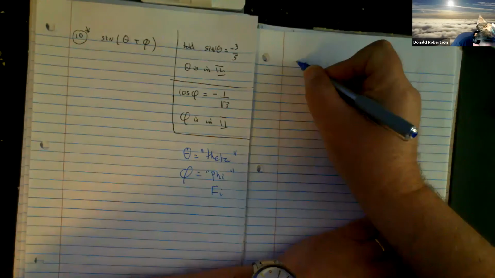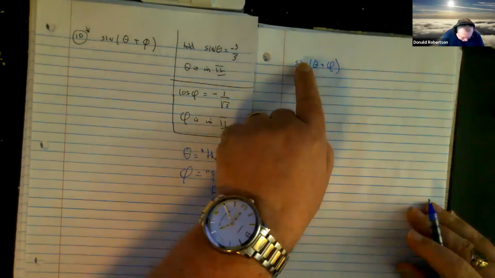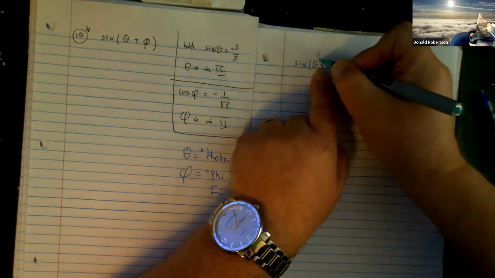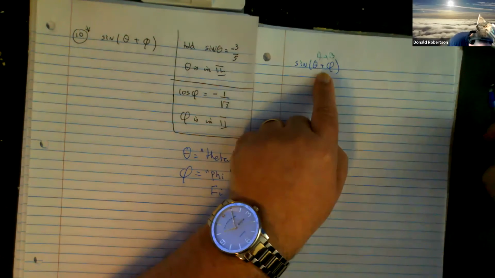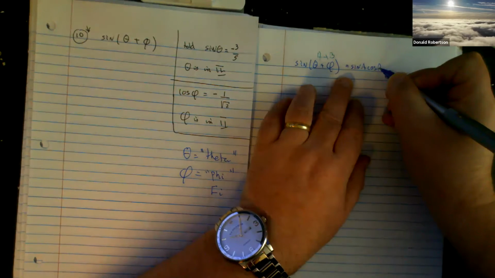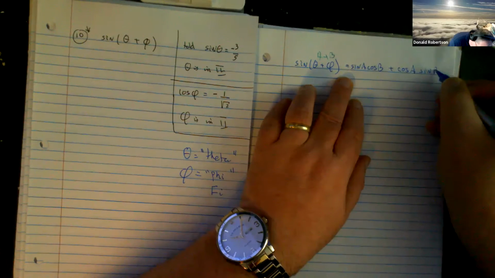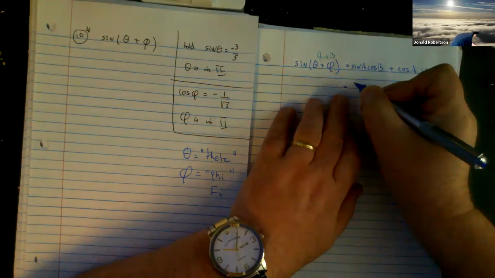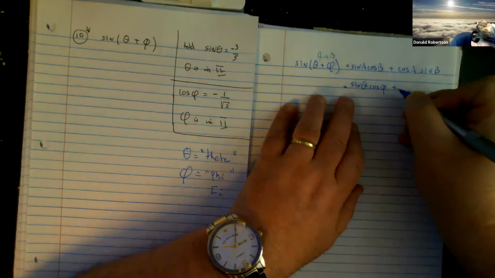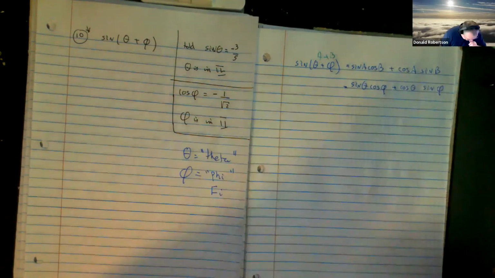So let's set the question up. Isn't this the sine of A plus B, right? Think of that as being your A plus your B. So it's going to be the sine of A cosine of B plus the cosine of A sine of B. But in this world, it's going to become the sine of theta, the cosine of phi, plus the cosine of theta times the sine of phi.